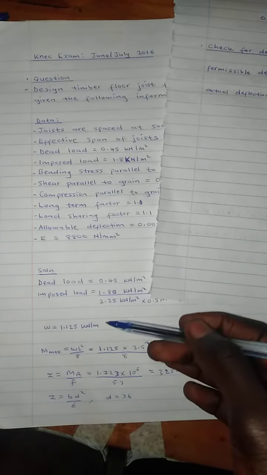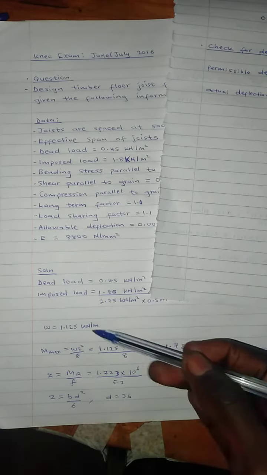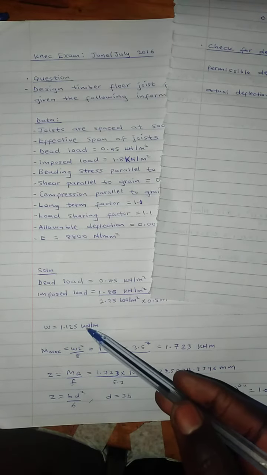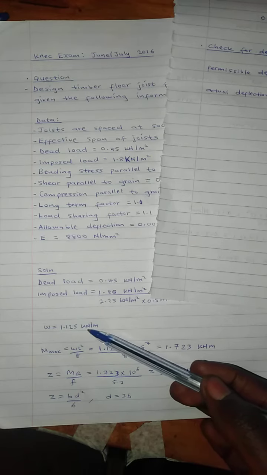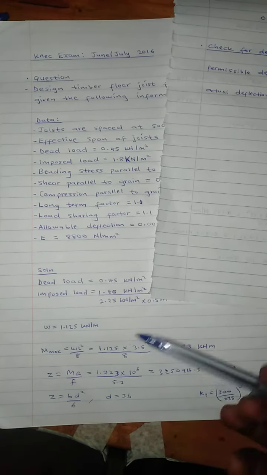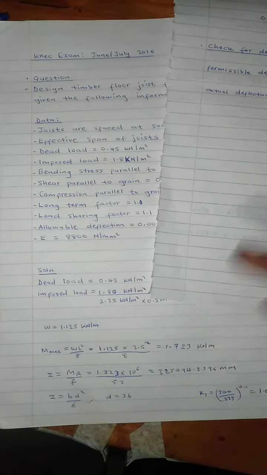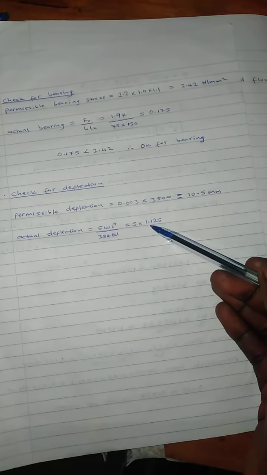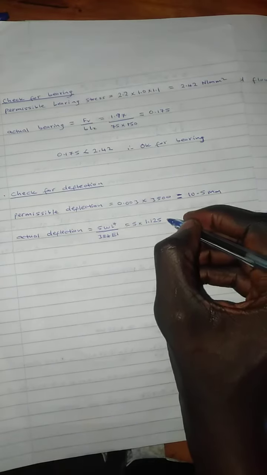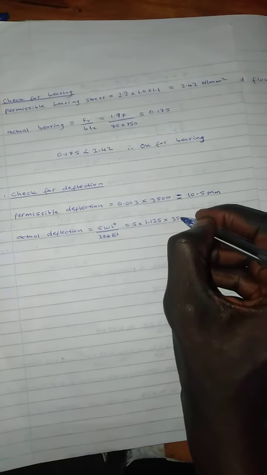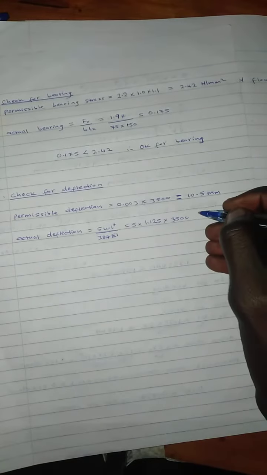So it is in kilonewtons per meter. We change this into newtons by multiplying it by 1,000. Then this one into millimeters, we divide it by 1,000, so it will remain like this. And then our length is 3,500 raised to power 4.